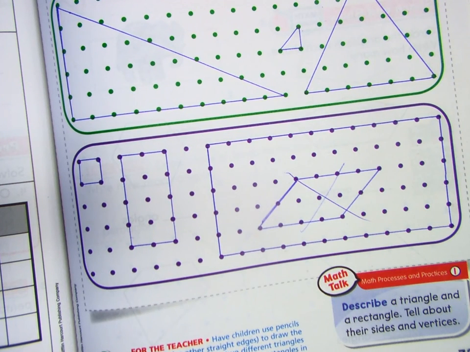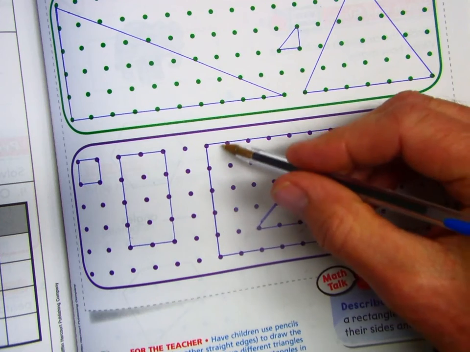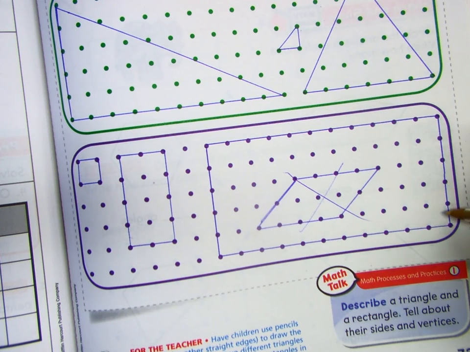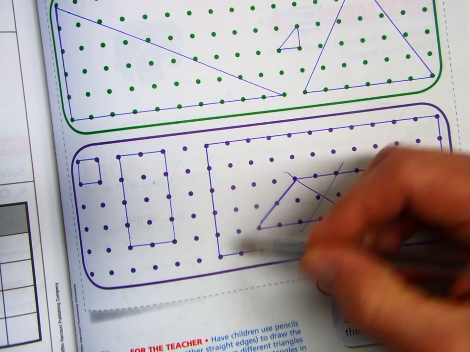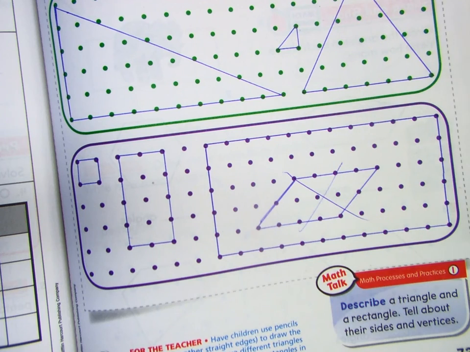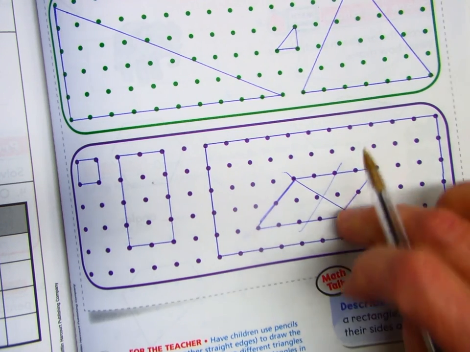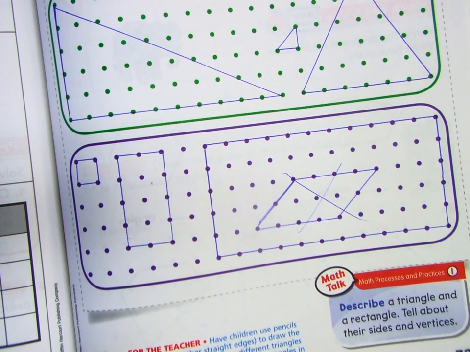Cross that one out. Rectangles have this kind of corner. It's called a right angle corner. Right corners. Or sometimes they're even called a square corner. You got to square it off. Anyway, that's no good. I crossed it out. I got a pen. I can't do it.